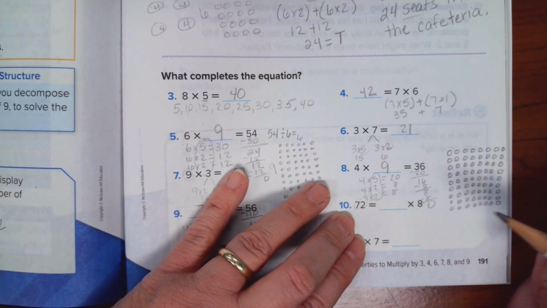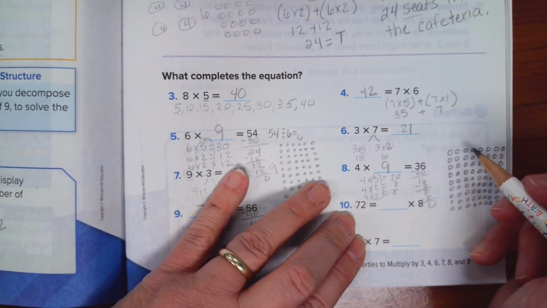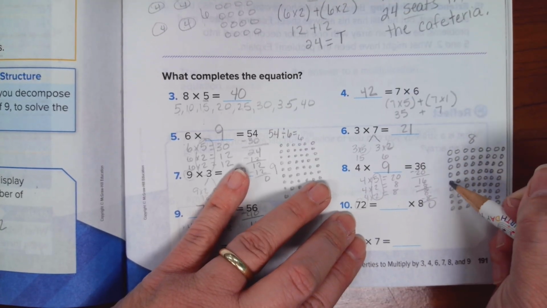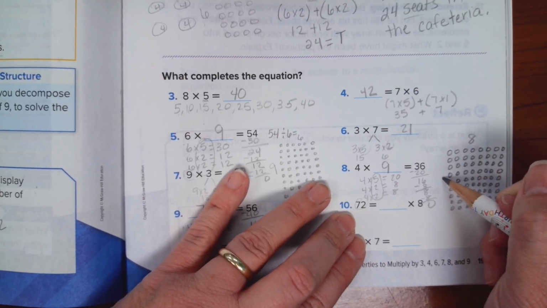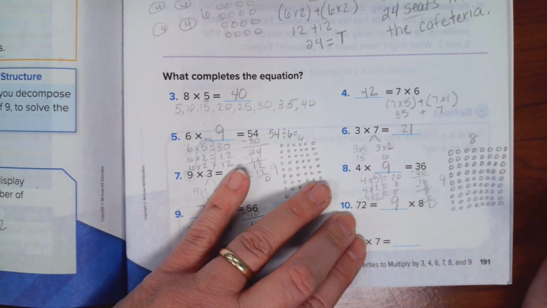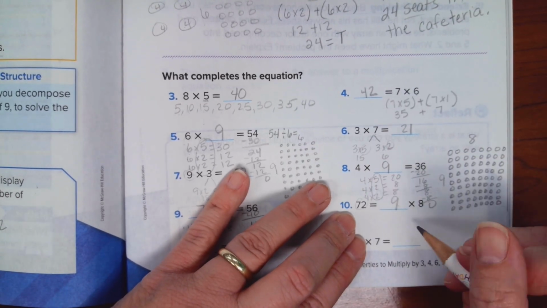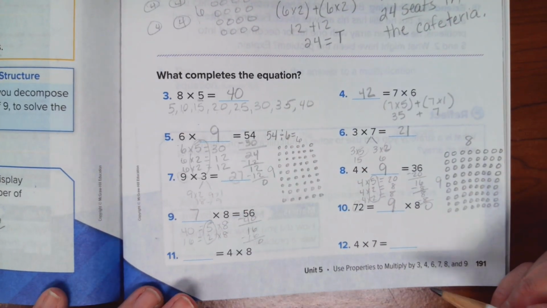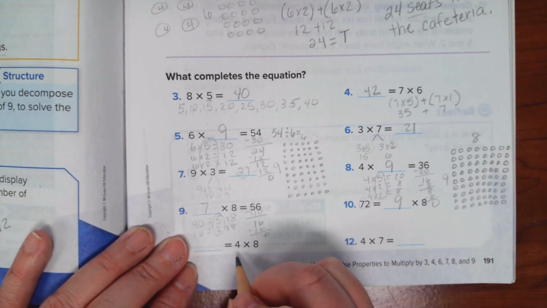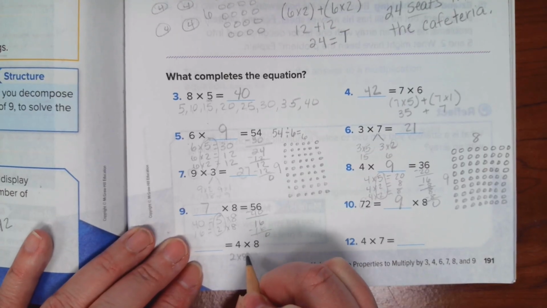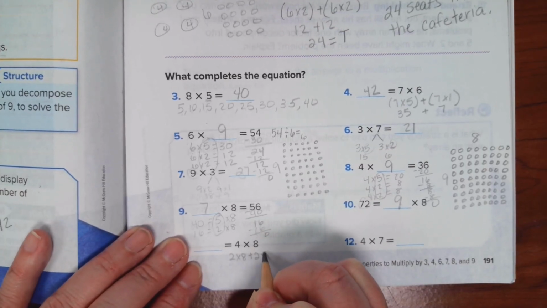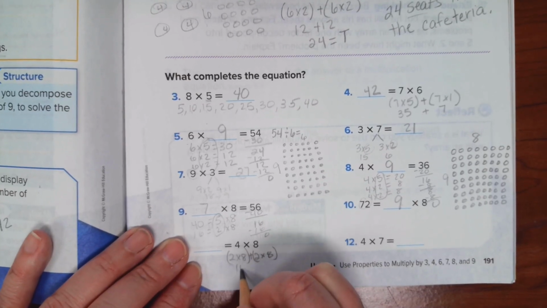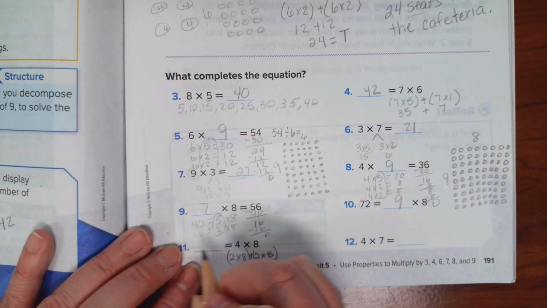So I used a total of 72 in my arrays. And I've got 8 going across the top, and 9 going down the side, so it should be 9. Now if I want to check this, I can decompose it and double check my work. Alright, I've got 8 times 4, so I would do 2 times 8 plus 2 times 8 because I decomposed my 4, which is 16 and 16, which is 32.